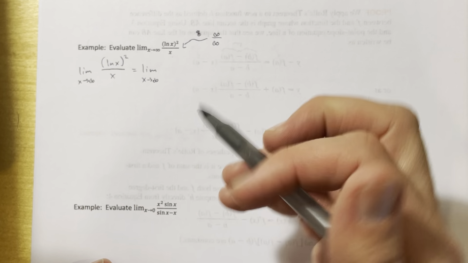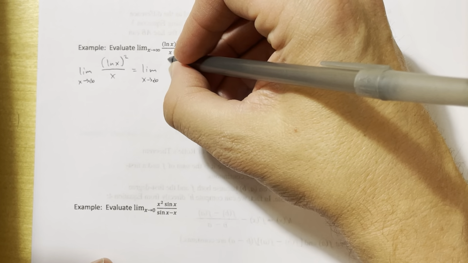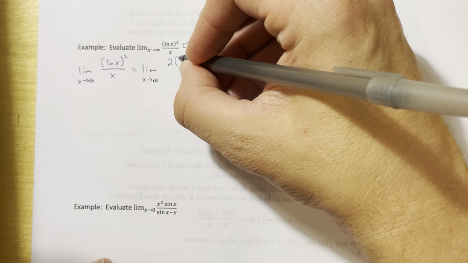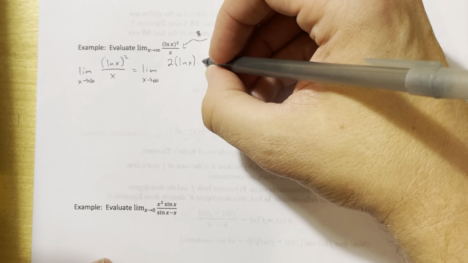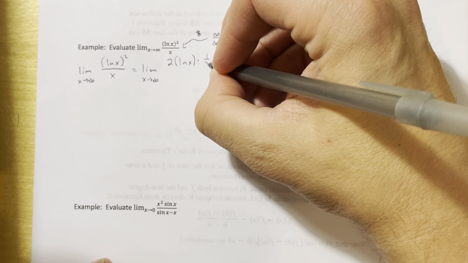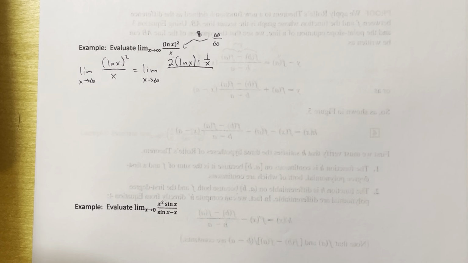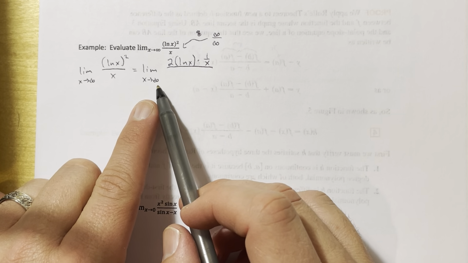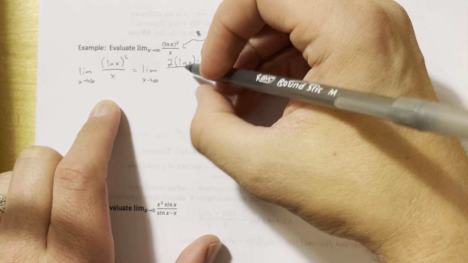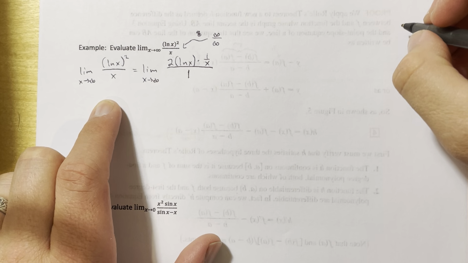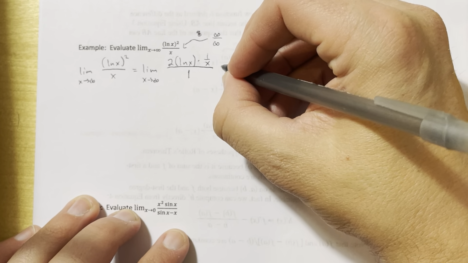That would require the chain rule. So I would take the derivative of the outside function, 2, leave the inside function alone, and then multiply by the derivative of the inside function. Now this is equal to, the derivative of x is just 1.